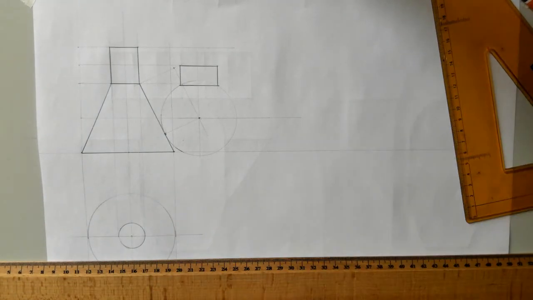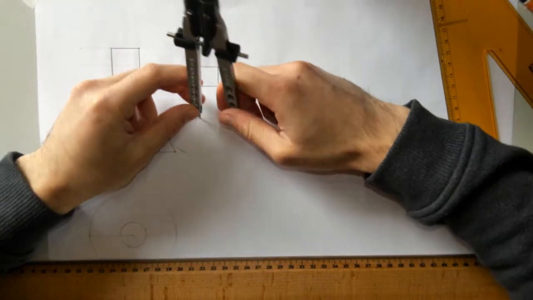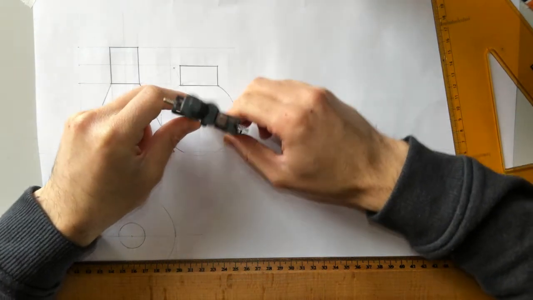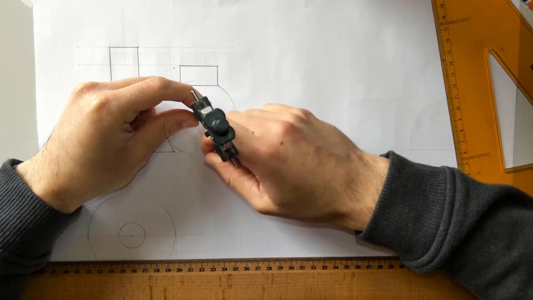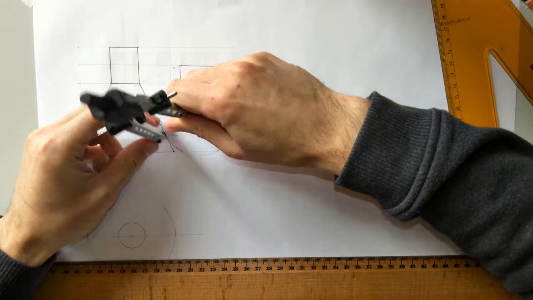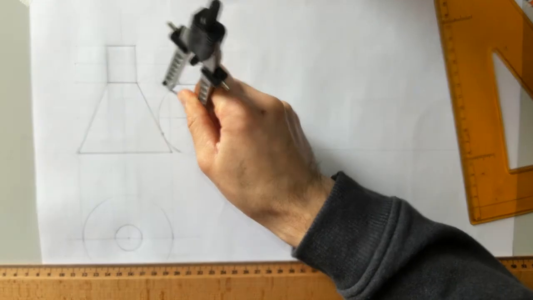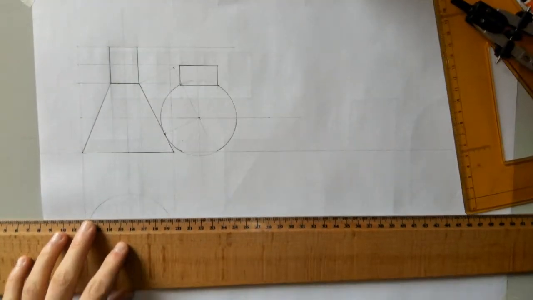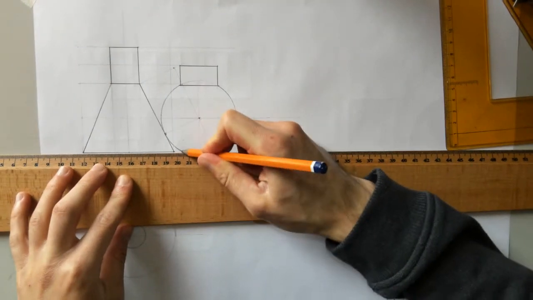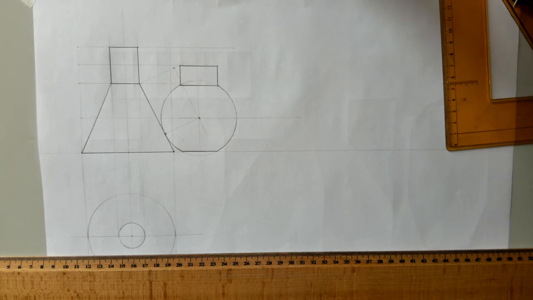And I can now draw in my circle heavy the rest of the way. So it's heavy down to the ground there, and then heavy all the way around to there. And I can draw my base part in heavy as well. So that gives me that part there.